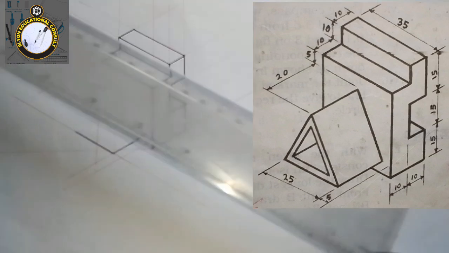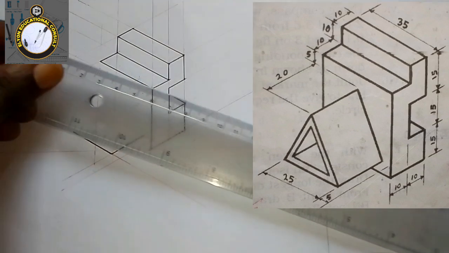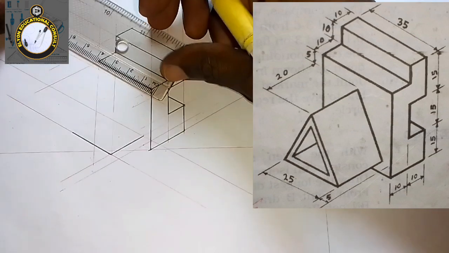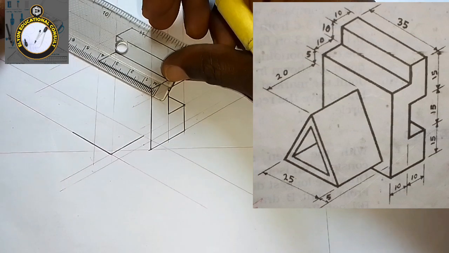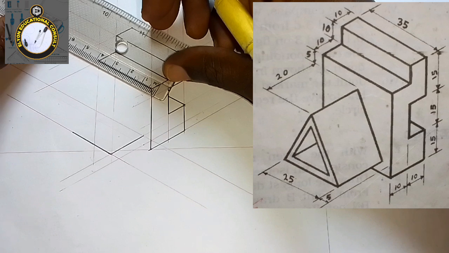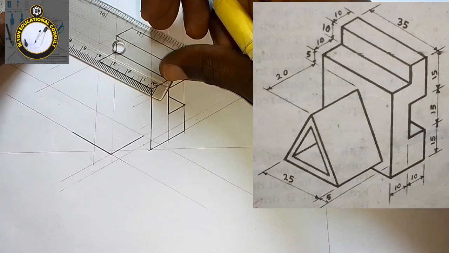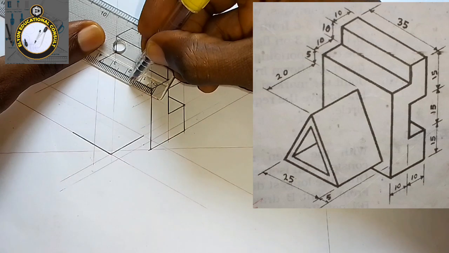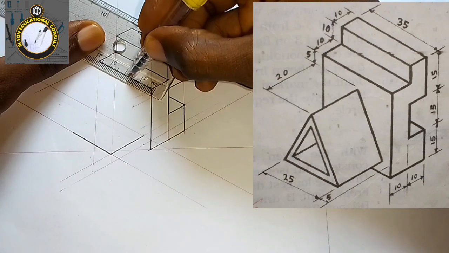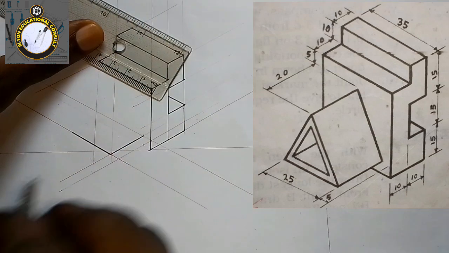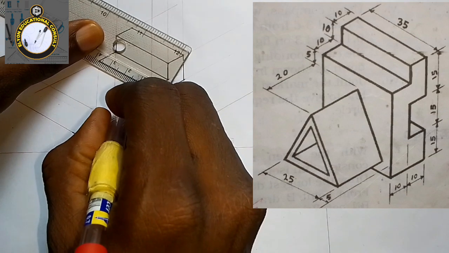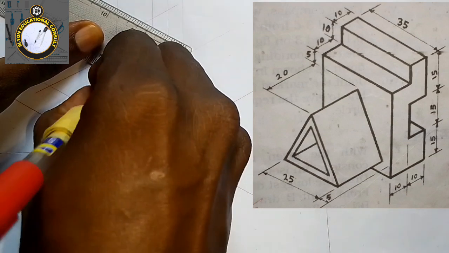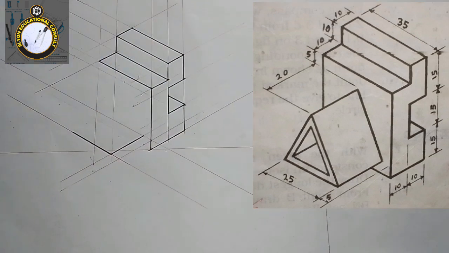I'll be measuring 1.75, which is the middle. That's 1.5, 6, 7, and 5. This middle here. So we take note of that point.